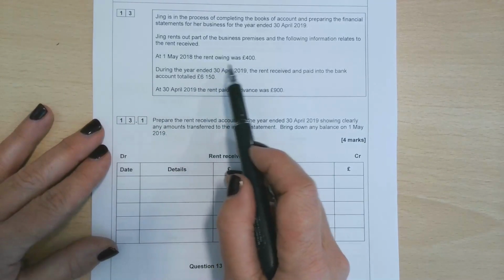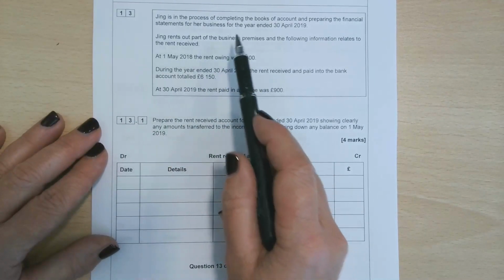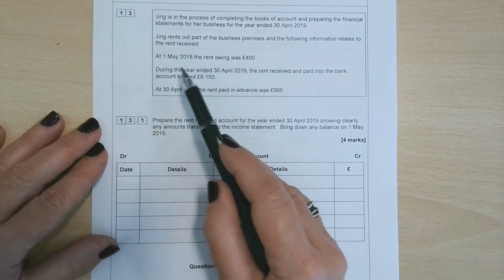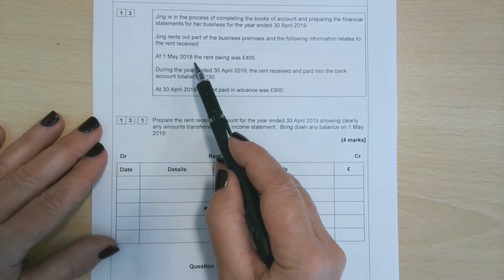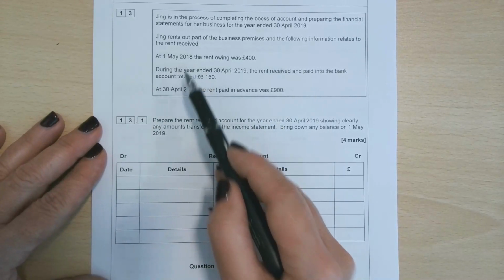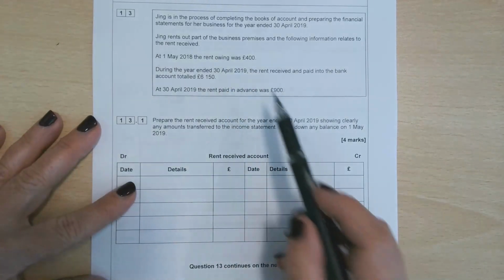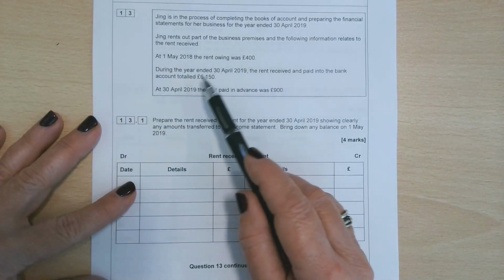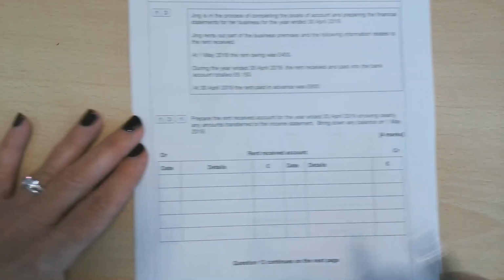At the 1st of May 2018, the rent owing was £400. Now, this is not rent owing by Jing, this is rent owing to Jing. So this is accrued income at the end of the previous year at 30th of April 2018. So we're going to need to put that in on the debit side. It was owing at the end of the year. She'll have received it in part of this money that's been paid in during the year ended 30th of April 2019, but it relates to the previous year.